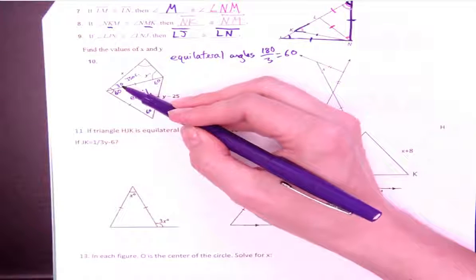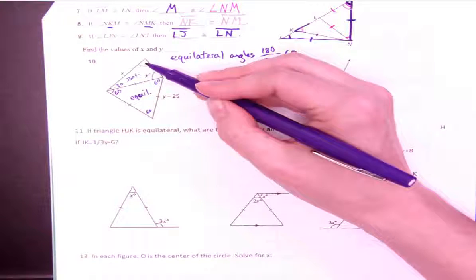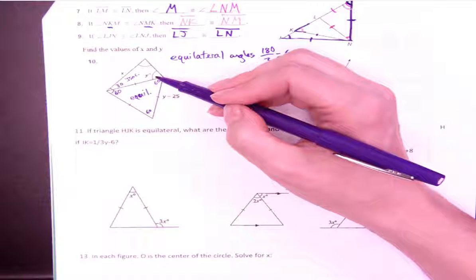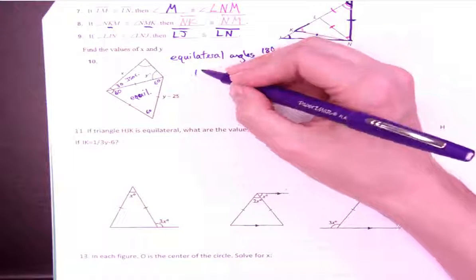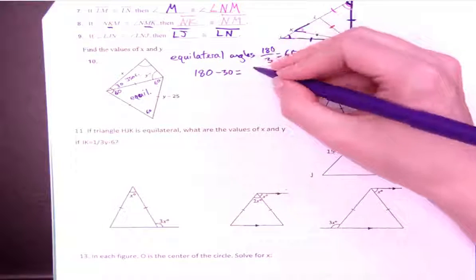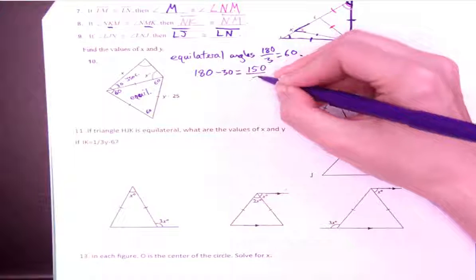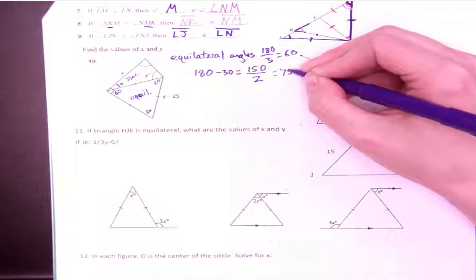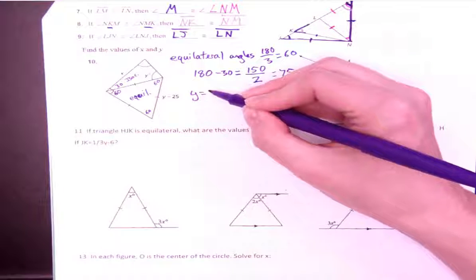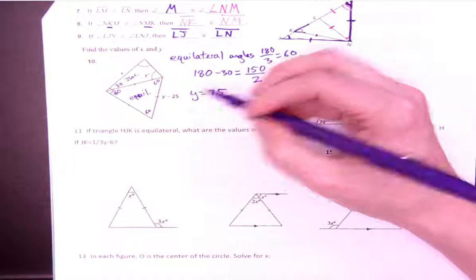If this is 30, what could I do to find these two angles? 180 minus 30 divided by 2. Yeah. So 180 minus 30 equals 150. Divide by 2 equals 75. So what does y equal? Okay. Y equals 75.